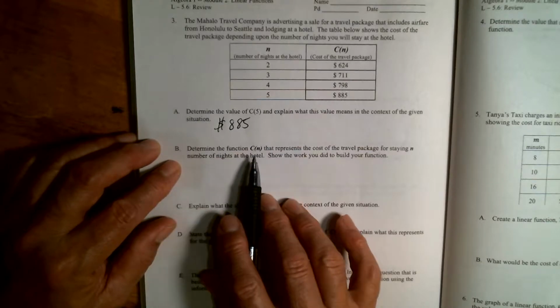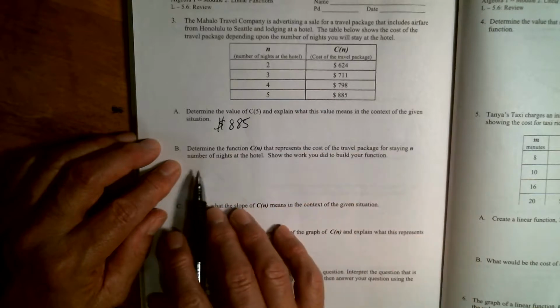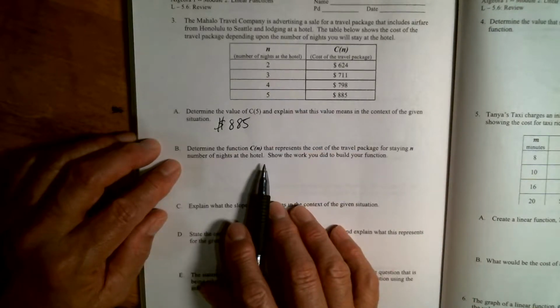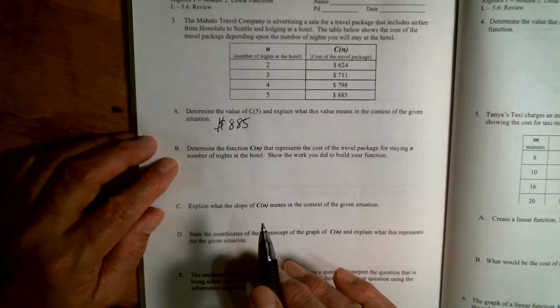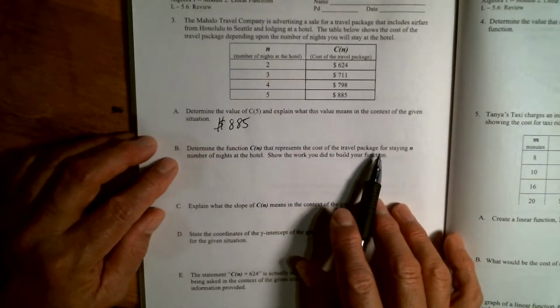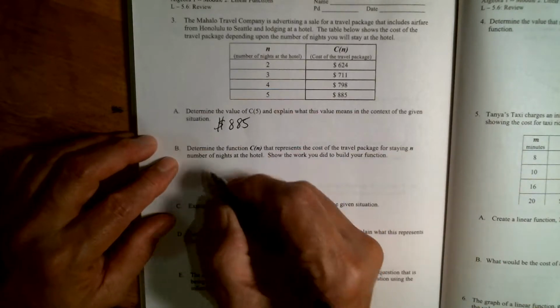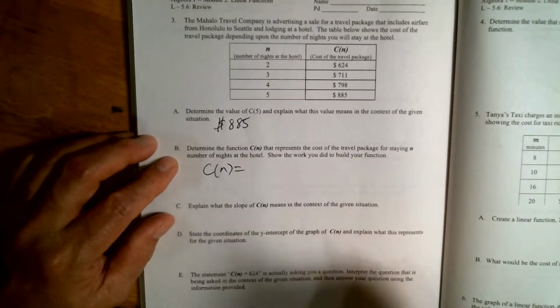For B, determine the function C of N that represents the cost of the travel package for staying in number of nights at the hotel. Show the work that you did to build your function. Okay, let's take a look at that again. So I will do this here. C of N equals, well, first of all, do we know the slope? Let's figure that out first.